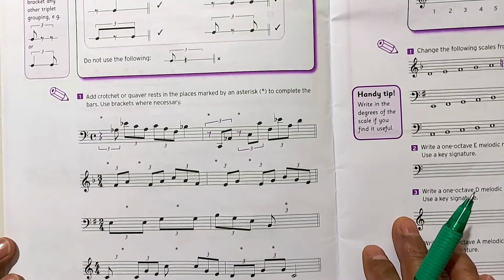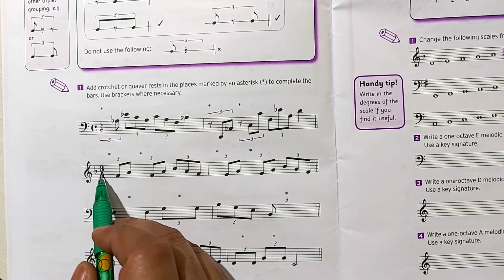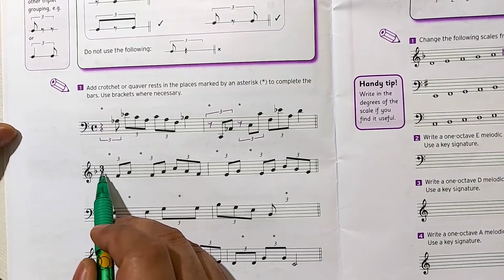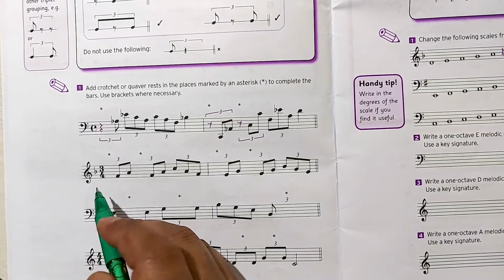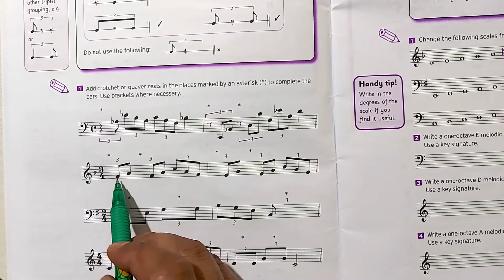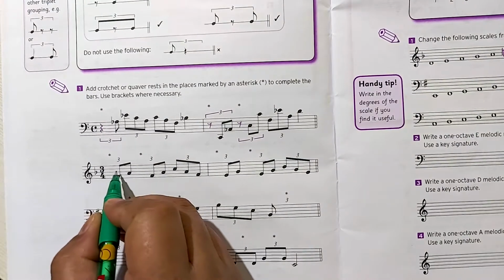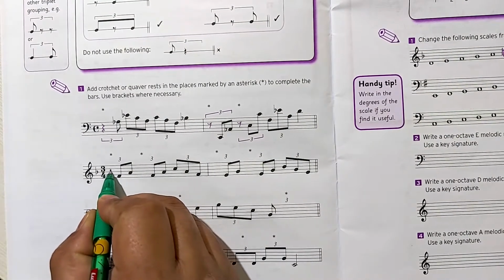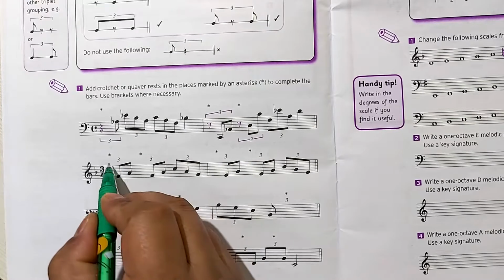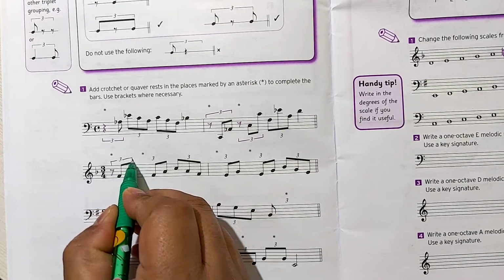So let's do the first one. Make sure you know the time signature first, which is very important. It is 3 by 4, that means 3 crochet beat value should be there in each bar. In the first one, there's an asterisk here, and they've given 2 Quaver beats. That means we need to complete this triplet, so we need a Quaver rest here, and we make it a bracket with this one.